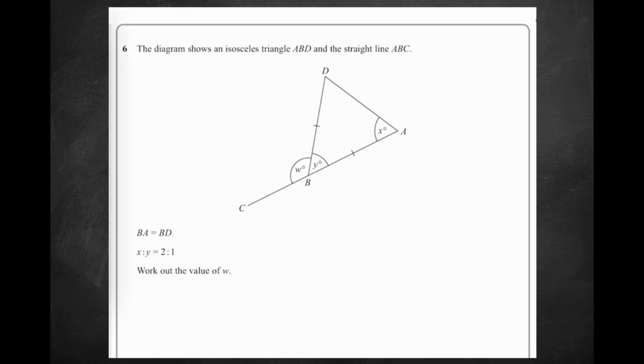Question number 6. The diagram shows an isosceles triangle ABD and the straight line ABC. BA equals BD. X compared to Y is the ratio 2 compared to 1. Work out the value of W. Well, the first thing we can observe is that as this is an isosceles triangle, we know that this angle here is going to be X degrees, as 2 side lengths are the same in an isosceles triangle and 2 angles are the same. And we already know X and Y are not the same.